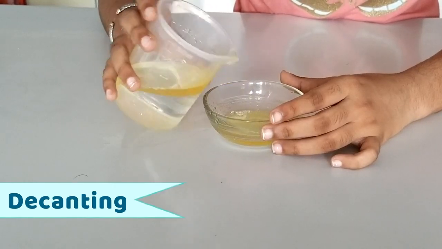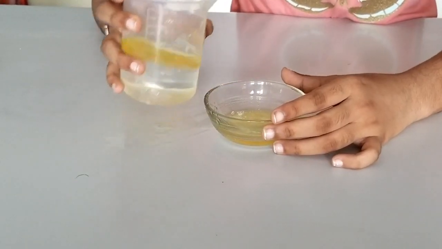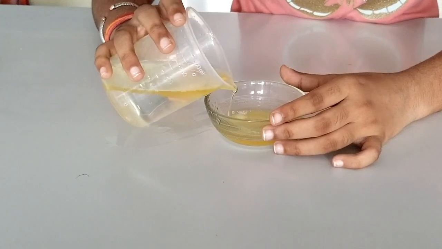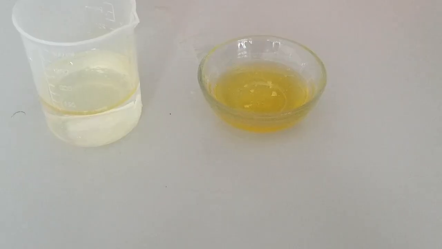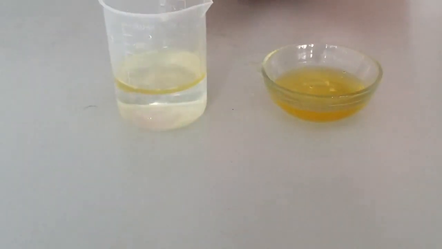to pour the oil out, and that is decanting. Now, as you can see, we have successfully decanted most of the oil from the water. So, we have successfully decanted our oil from the water.